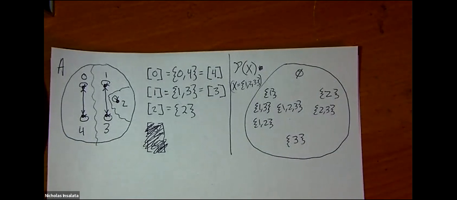And the question is, what are the equivalence classes, right? So first of all, how many equivalence classes are there going to be if our relation is that each subset has the same minimum element?